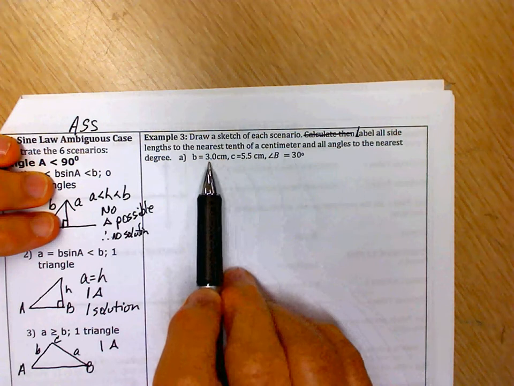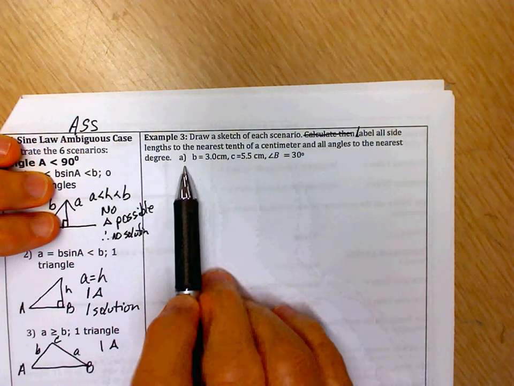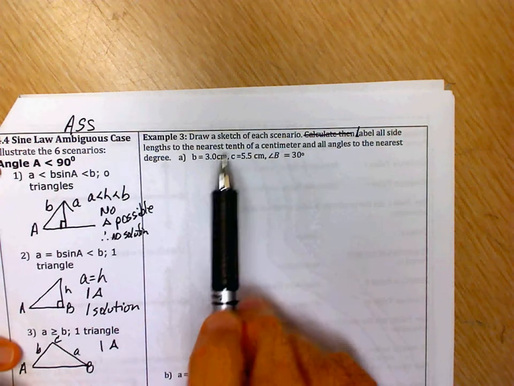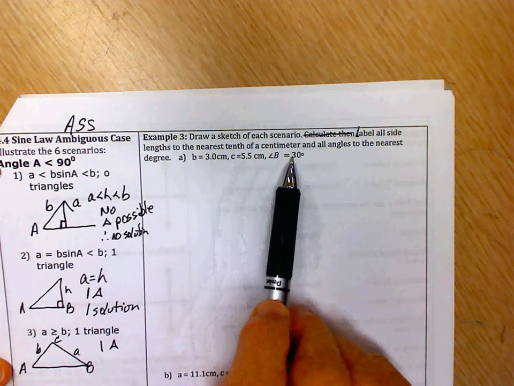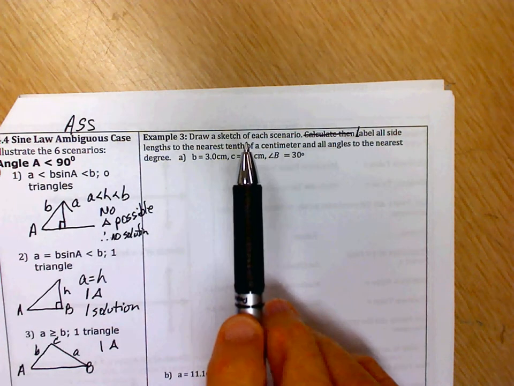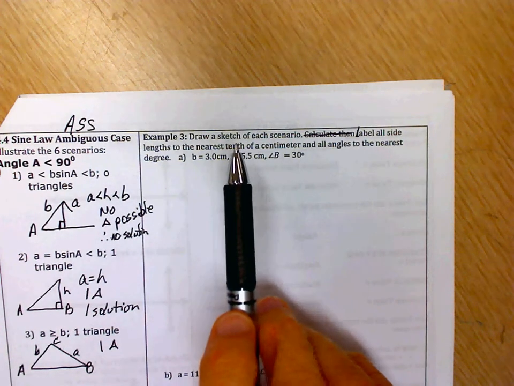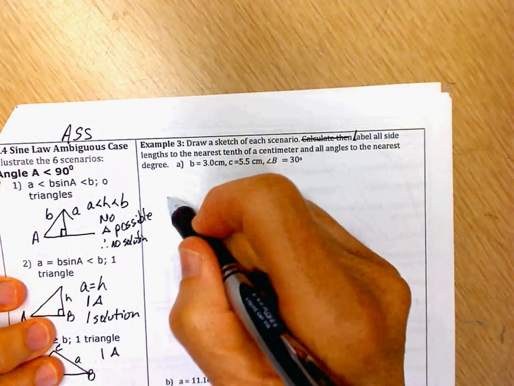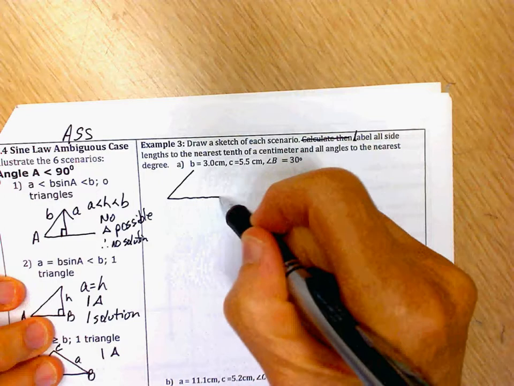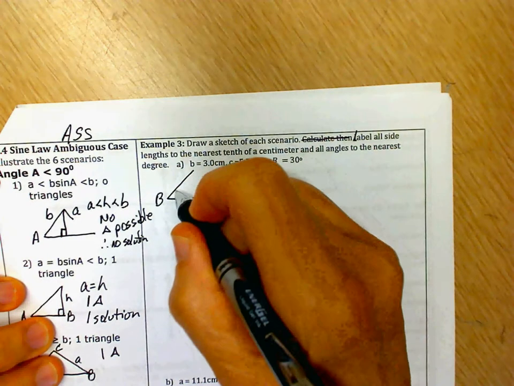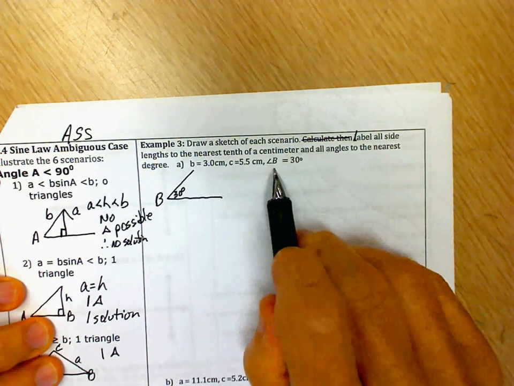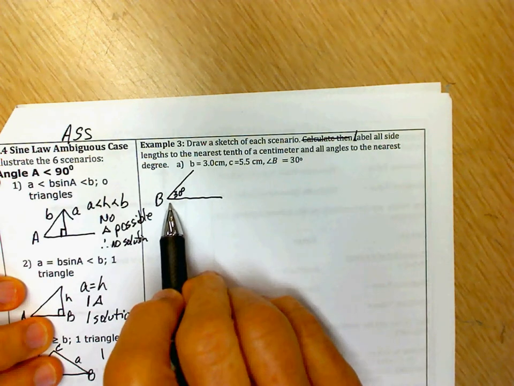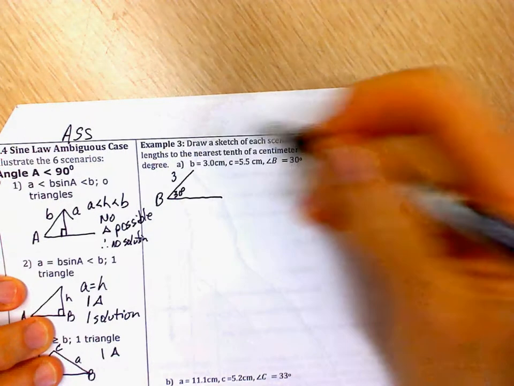Okay, so let's first of all look at this. When we're given side, side, angle, we want to determine how many solutions there are. So let's draw what we have here. The given angle is angle B, so always put the given angle there, regardless of whether it's called X, Y, Z. You put the given angle there. B is 3, and what we want to see is how many solutions are possible.